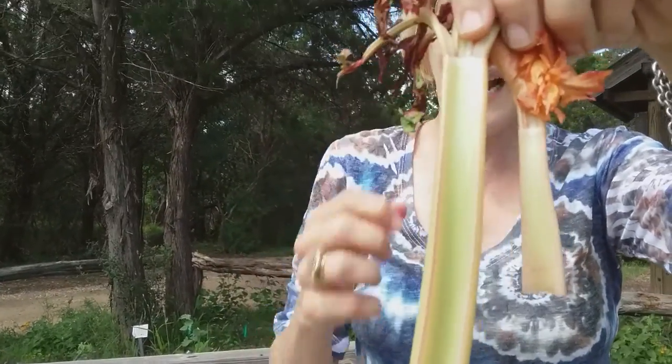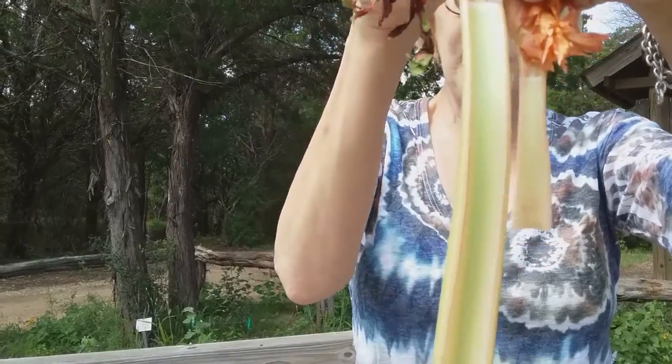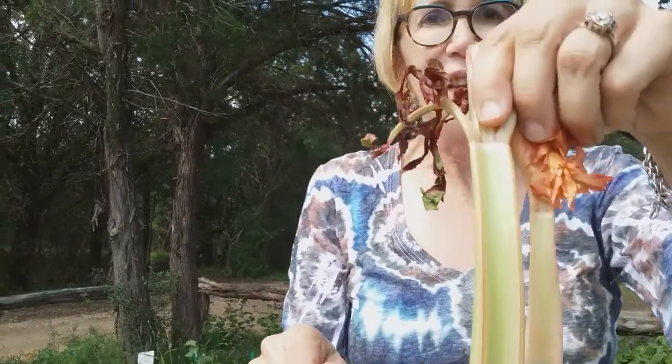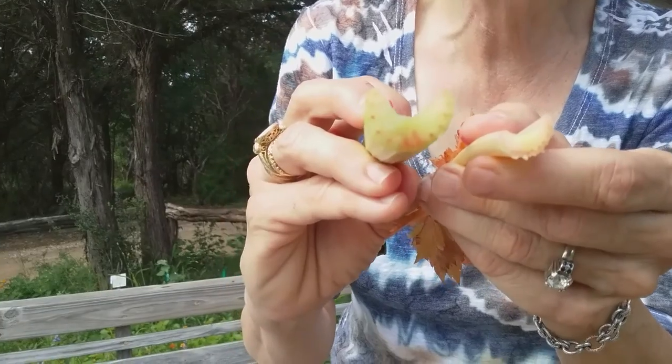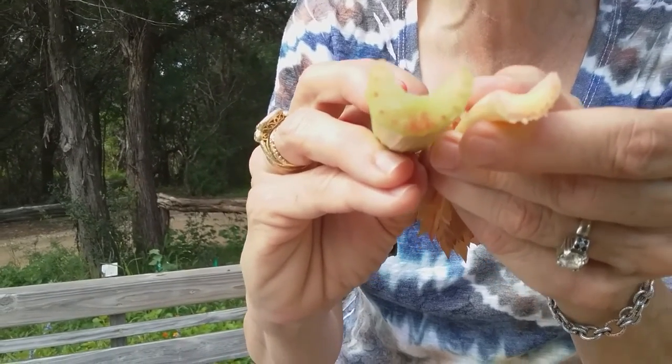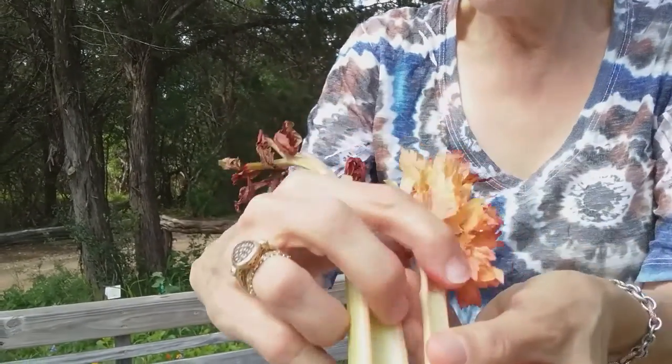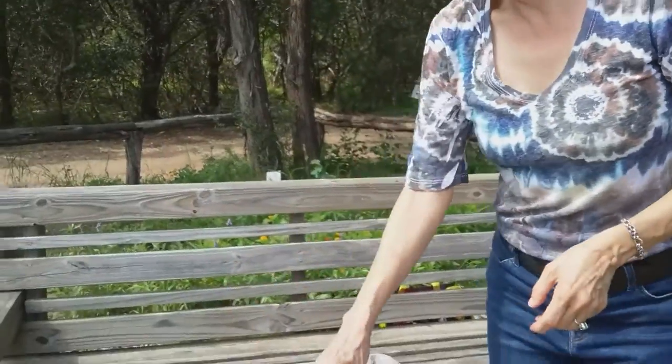So really the xylem, which brings the water up, and the phloem, which brings the food down, are kind of like veins and arteries in people. But yeah, look at all those little dots, which represent tubes where the water came up on the celery.